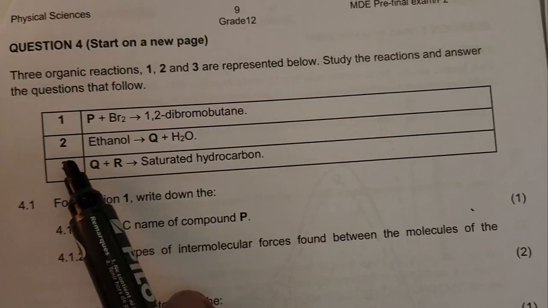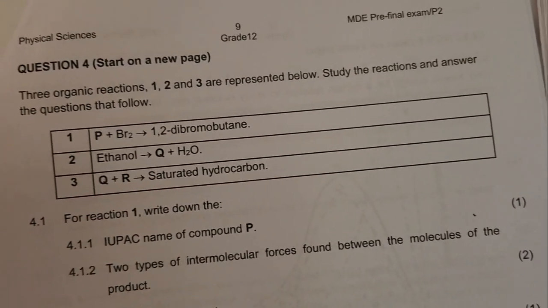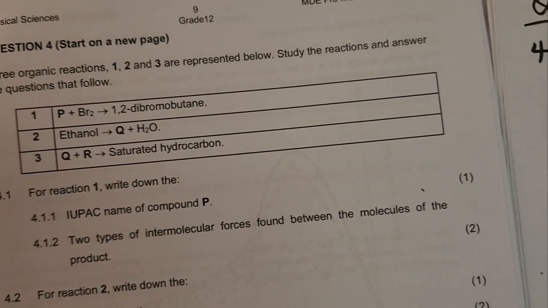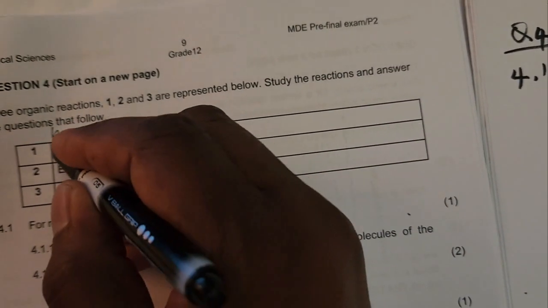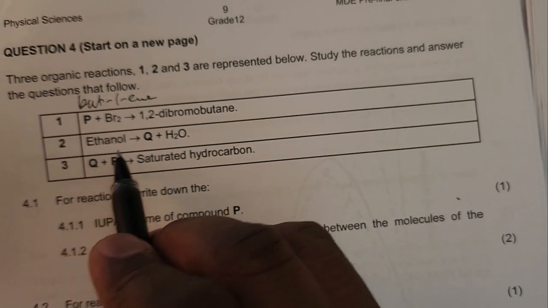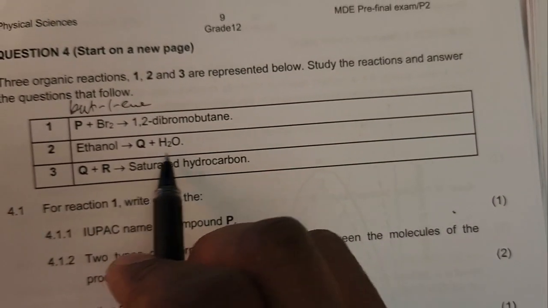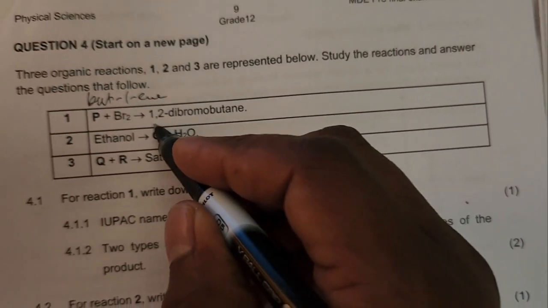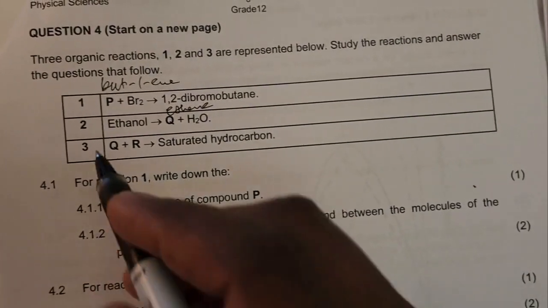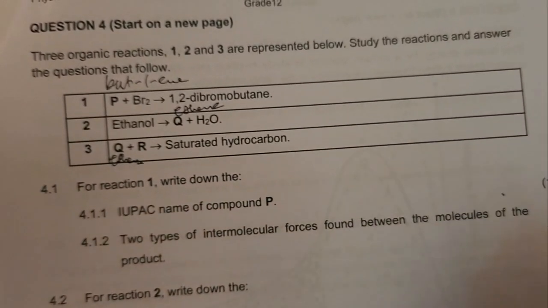Then in number 2, we have got the ethanol. Once this one is ethanol, we know that ethanol can undergo 2 reactions. One of them will be substitution or elimination. Once you've got 2 products, then that's elimination. Then this one will be ethene. Fine. Q and R. Q, which is ethene, can undergo only 1 reaction, that is addition.